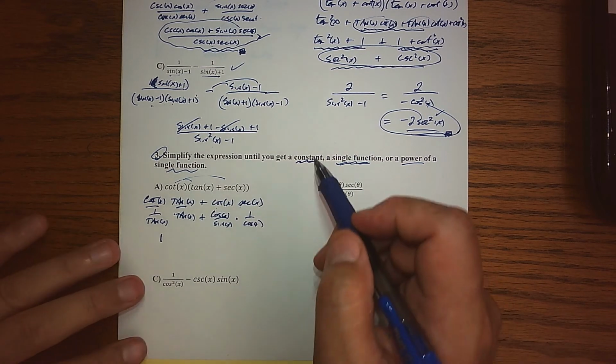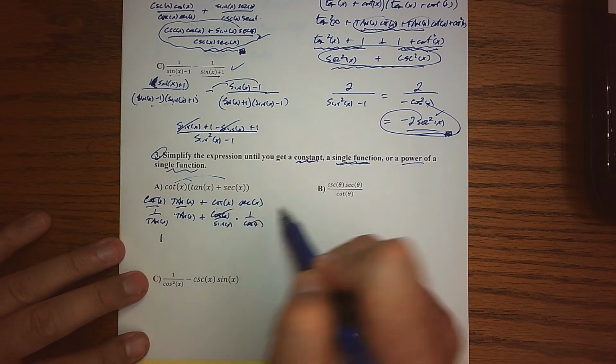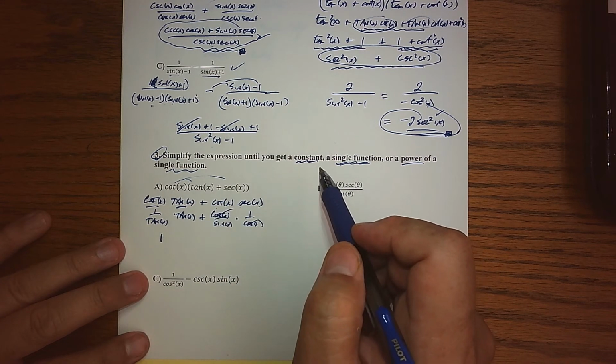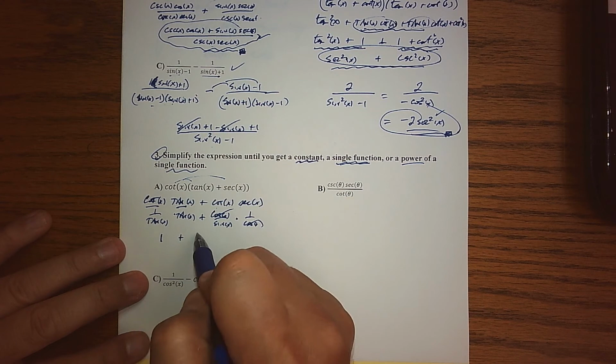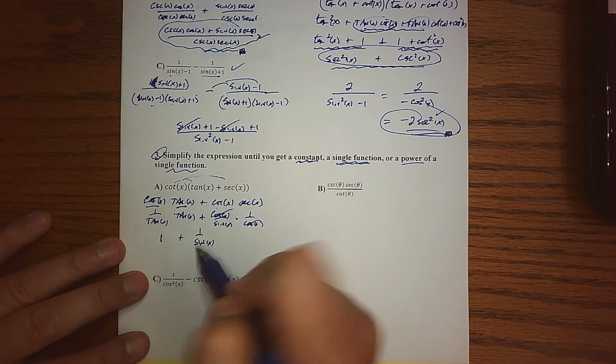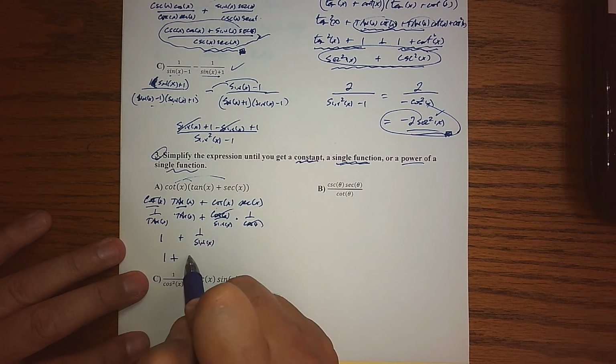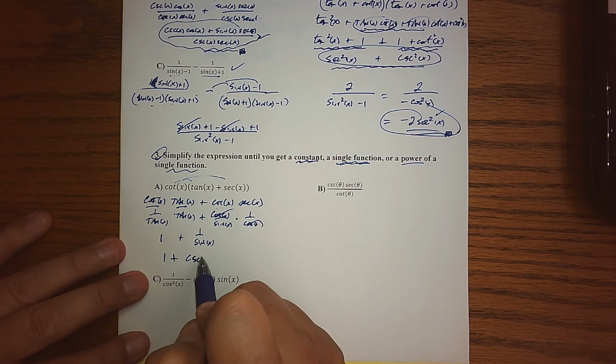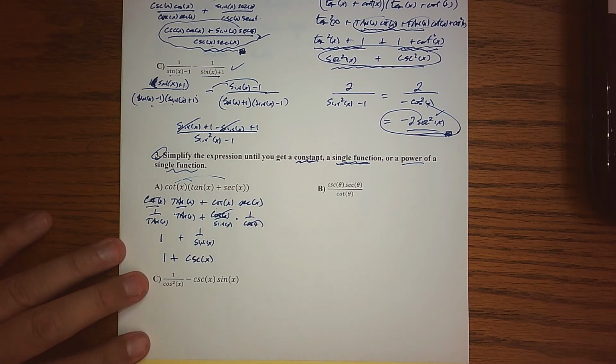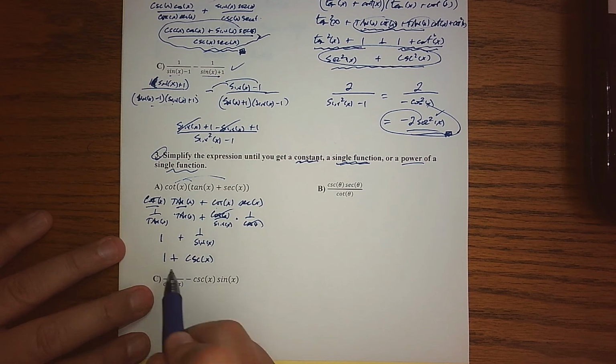Alrighty, and so what we end up with here is the cosines cancel out, and we end up with 1 over sine of x. So we have 1 plus, I guess that's cosecant of x at this location. And so here that's about as far as we can take that one.